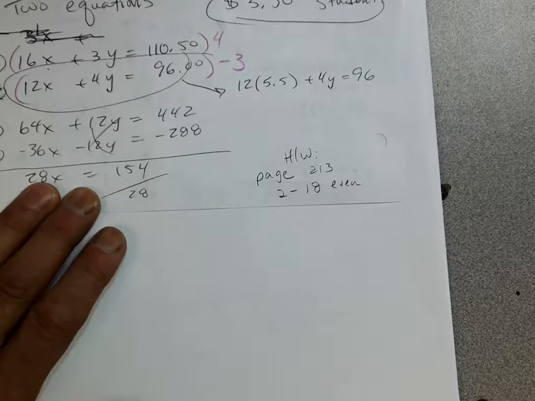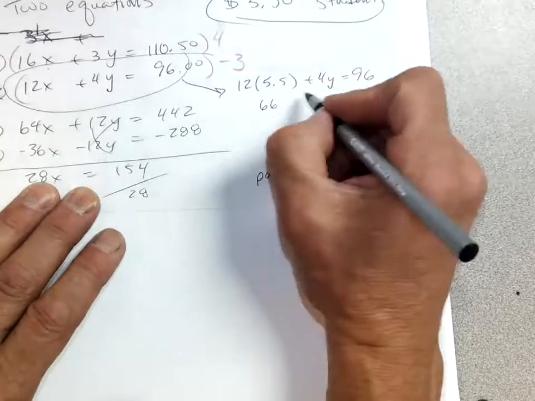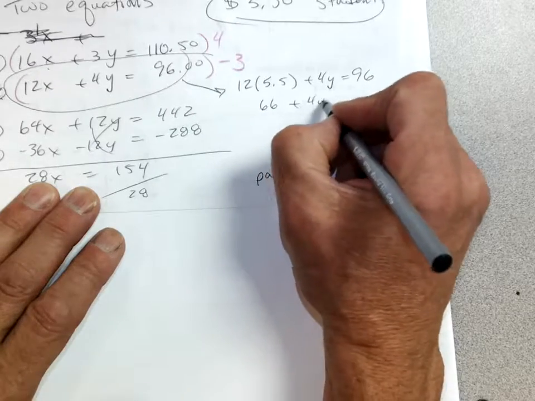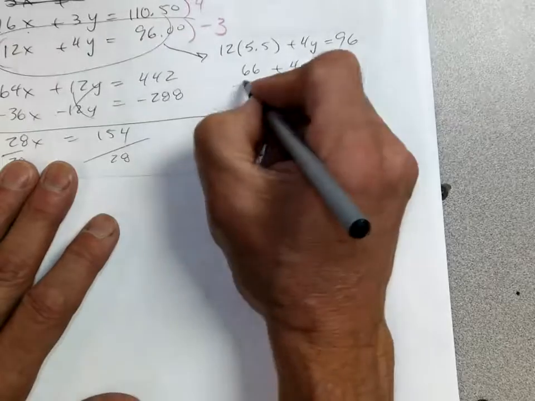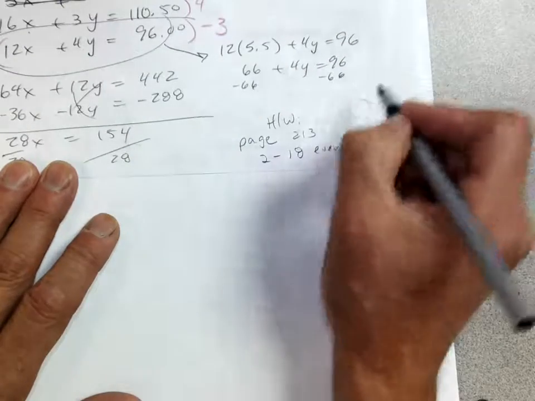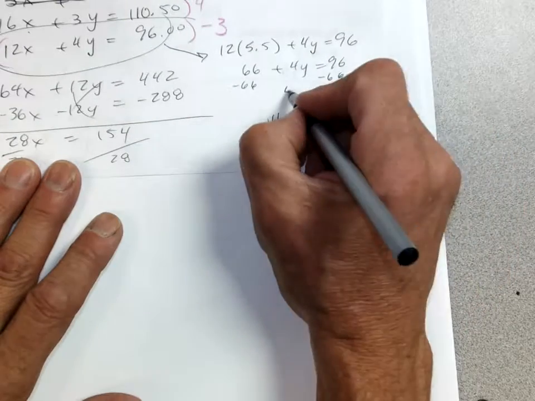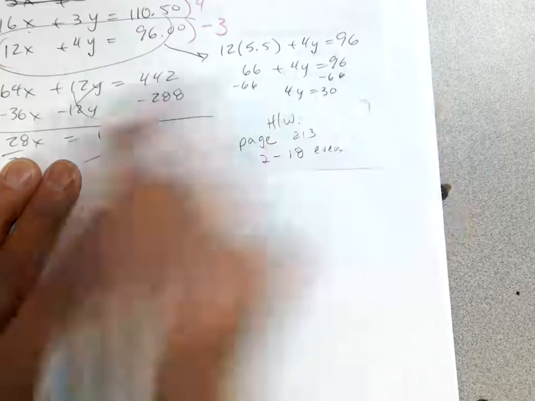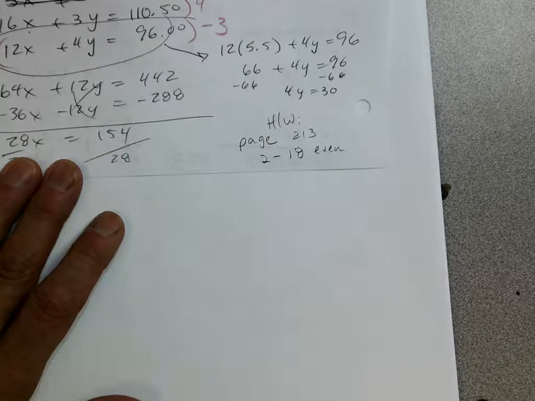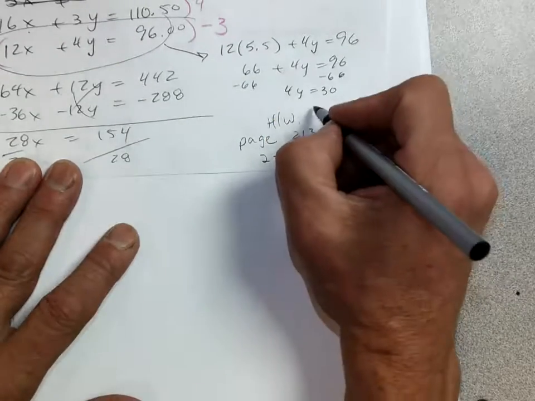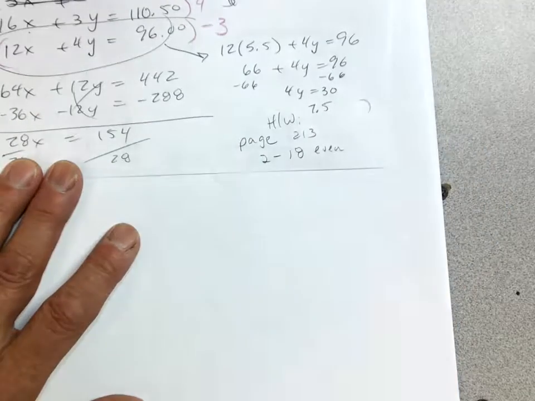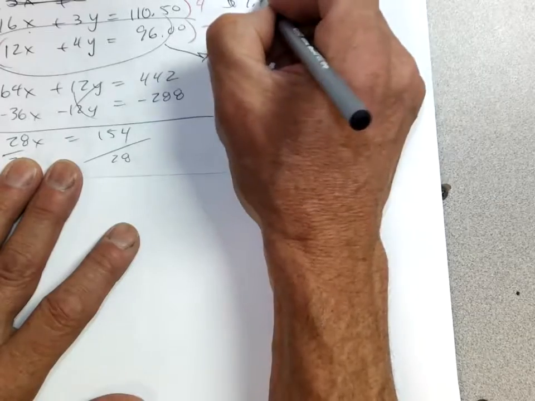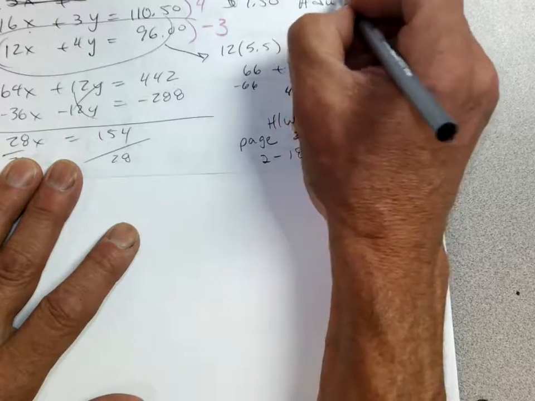What's 12 times 5.5? 66. Plus 4y equals 96. Minus 66, minus 66, what's that? 30. 4y equals 30. 30 divided by 4 is 7.5. So that's the cost for adults, $7.50 for adult tickets.